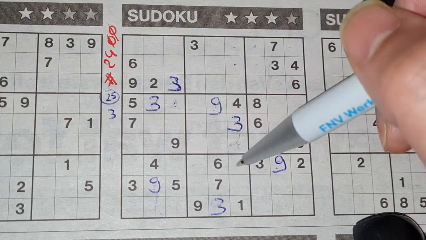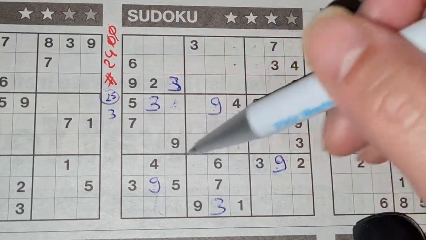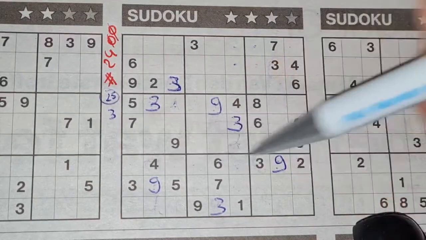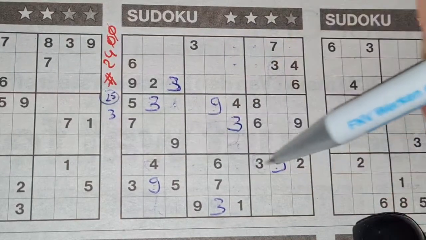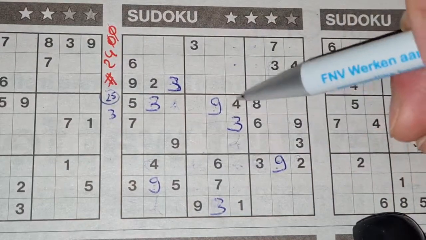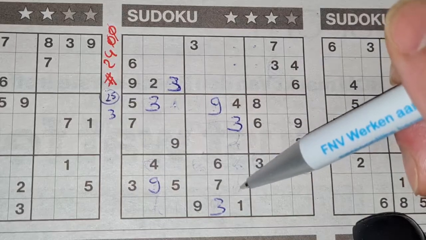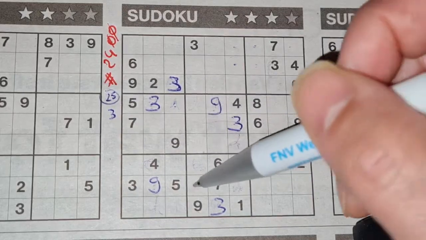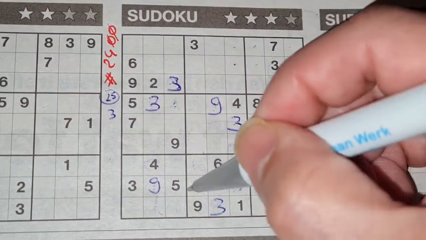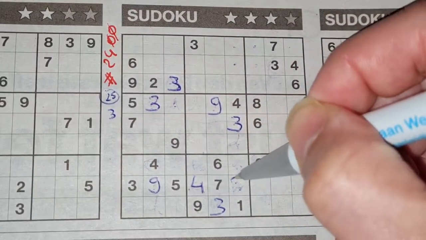4, yes. 4 missing numbers in this big square. 2 of those missing numbers are the 2 and the 4. We have a 2 and a 4 in this row, so no 2 and 4 in these 2 boxes. We see here also a 4, so no 4 in those 2 boxes. So the 2 and the 4 go in these 2 boxes. We see here 4. No 4 there. 4 should be here, and the 2 goes there.